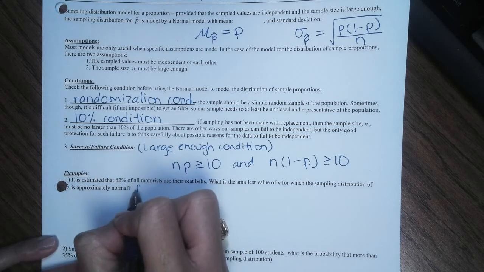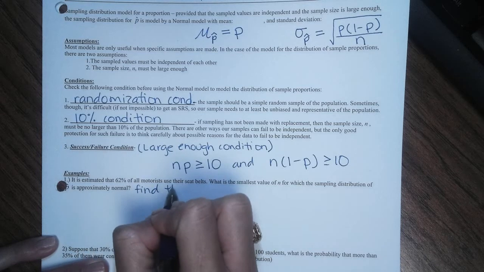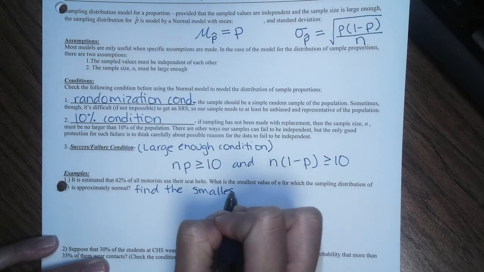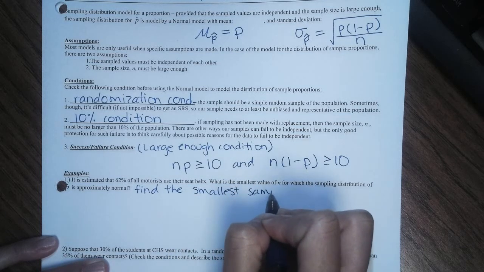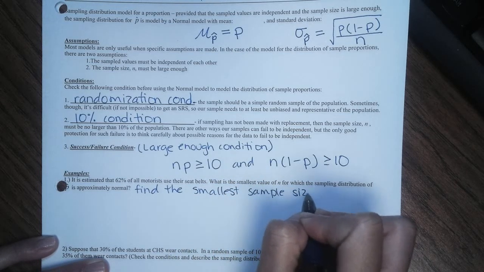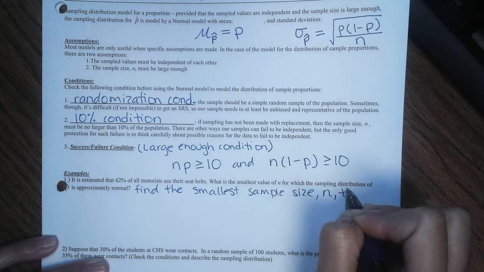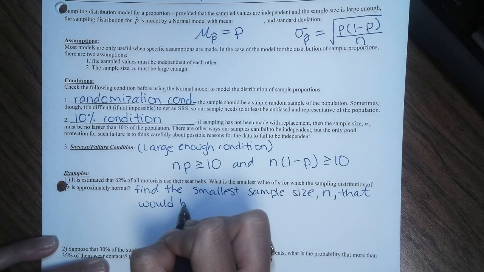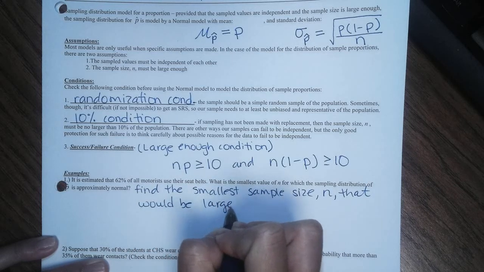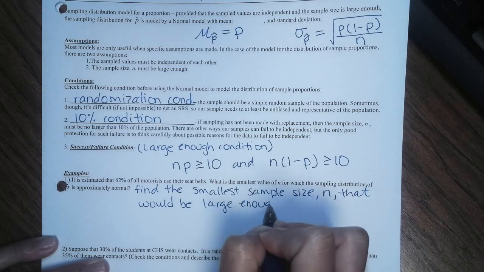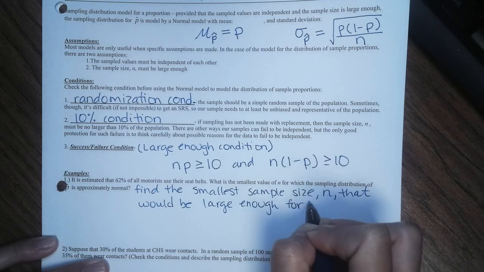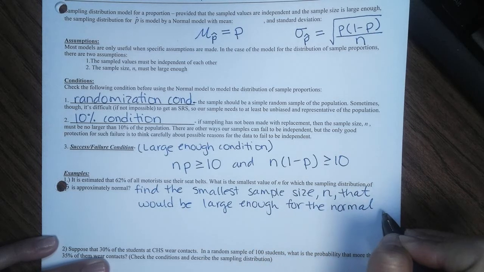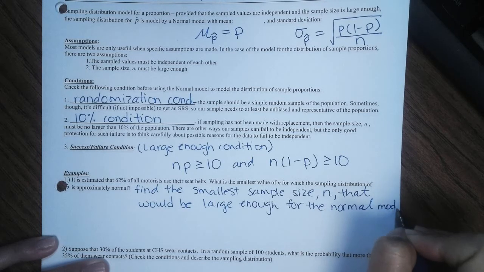So let me just write it down. Find the smallest sample size that would be large enough for the normal model. Okay, so here's what you're going to do.